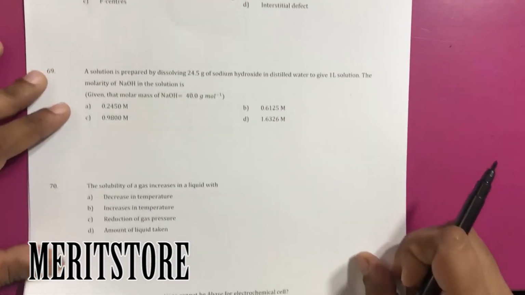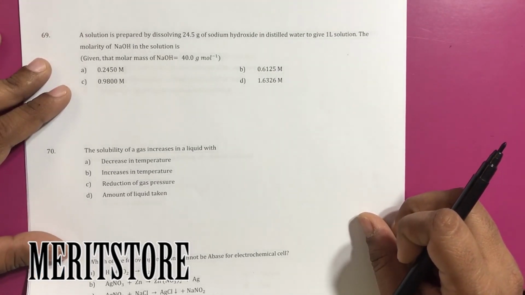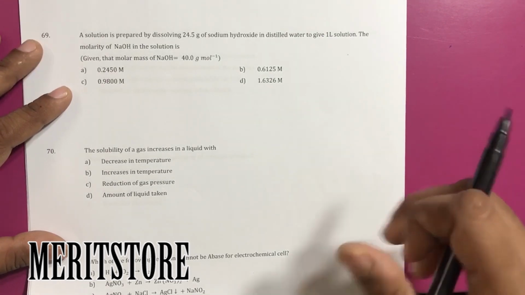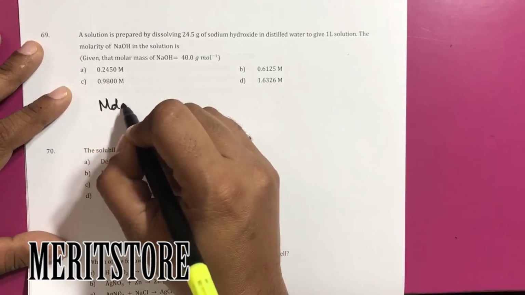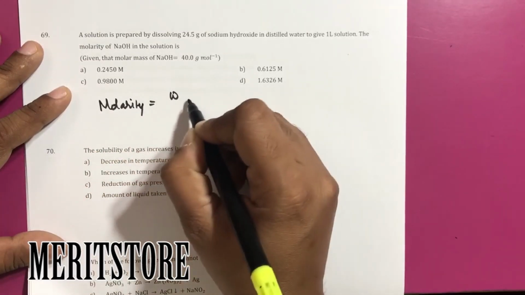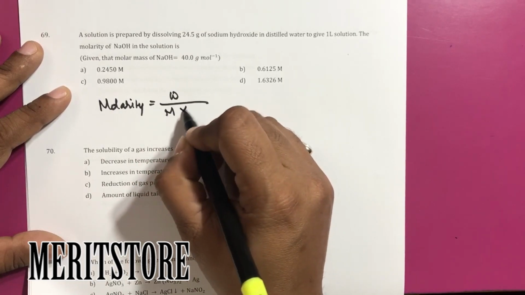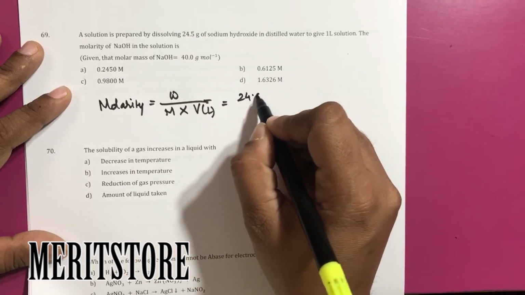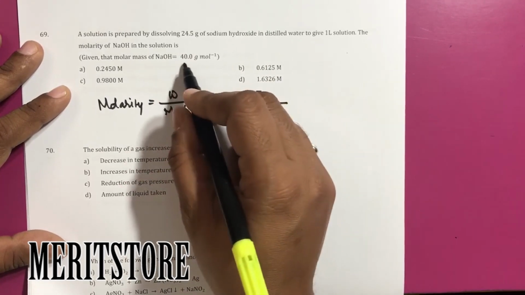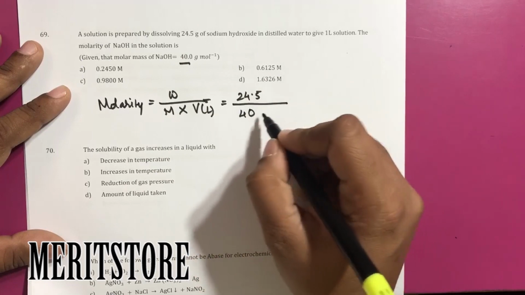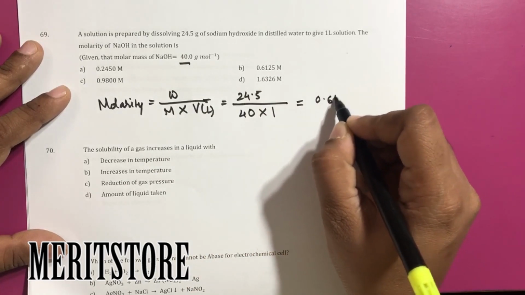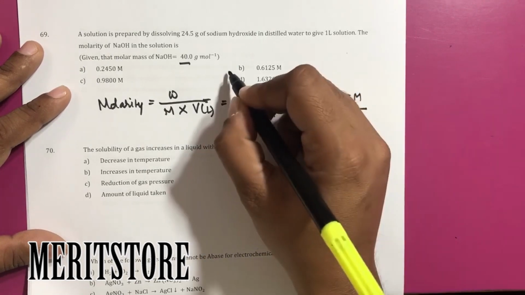Option B. A solution is prepared by dissolving 24.5 gram of NaOH in distilled water to give 1 liter of solution. We need to calculate the molarity of the solution. The molarity formula is the weight of the substance divided by its molecular weight times volume, which should be in liter. The weight of the substance taken is 24.5 gram. The molecular weight of NaOH is 40 and that is dissolved in 1 liter of solution. So when you calculate this, you'll get 0.6125 molar. Hence option B.